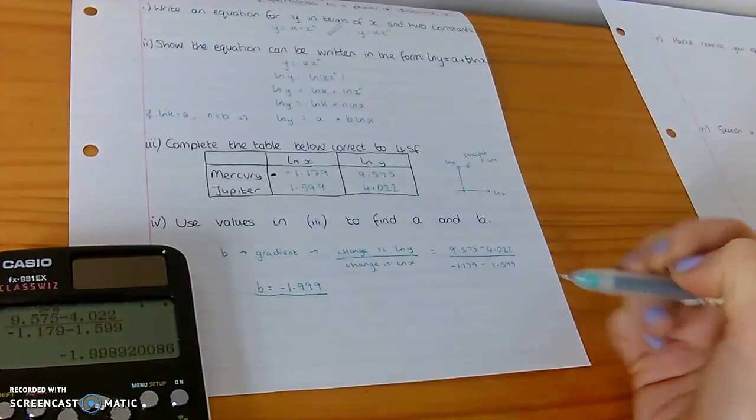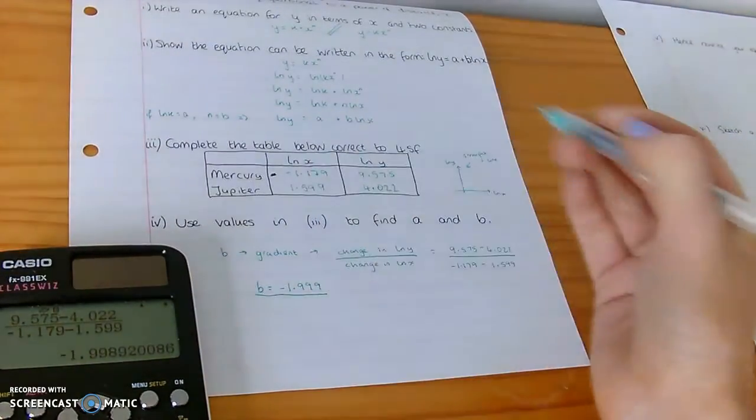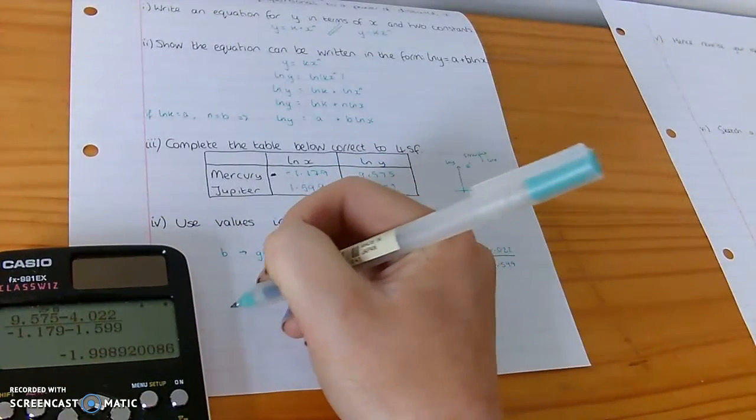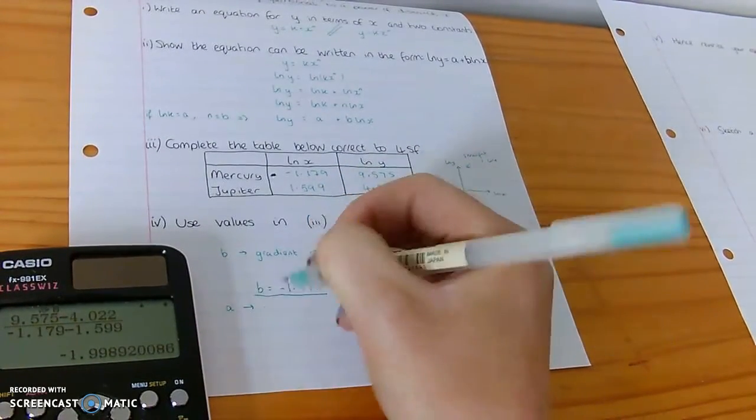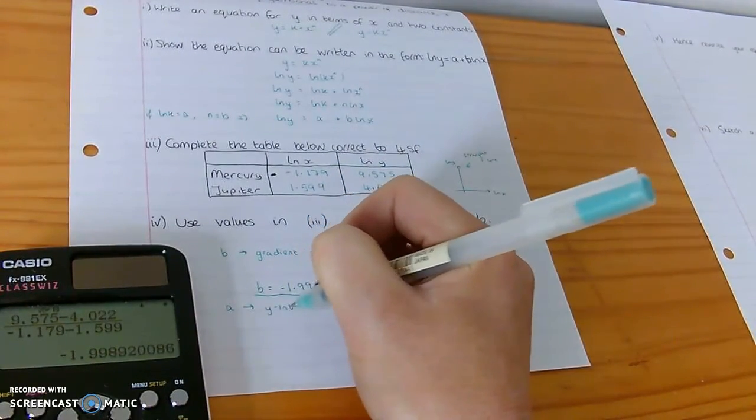Okay, and that's there. So there's our gradient, and we now go on to think that a, I'm going to write it straight there so I don't run out of space, is the y-intercept.